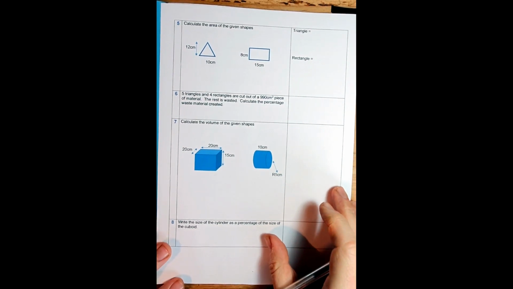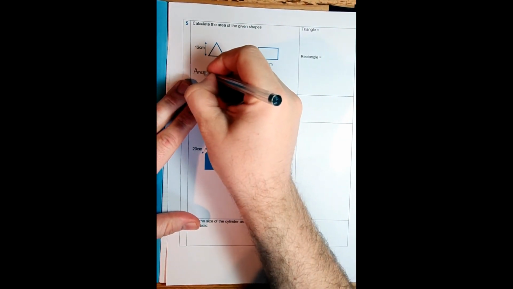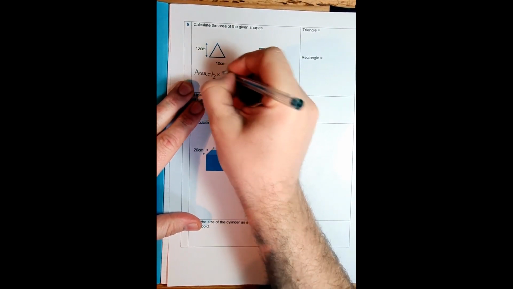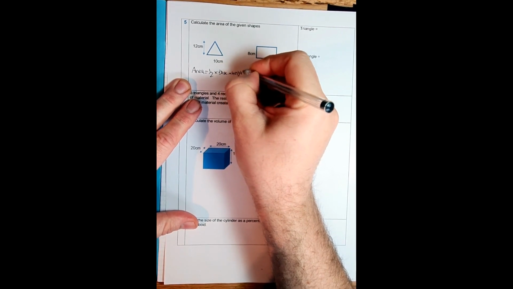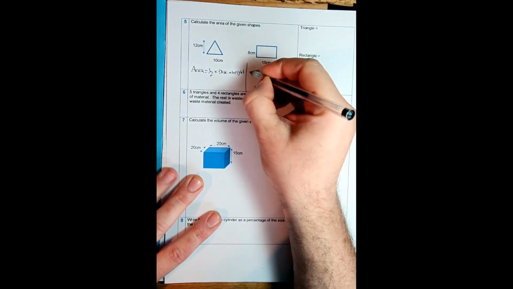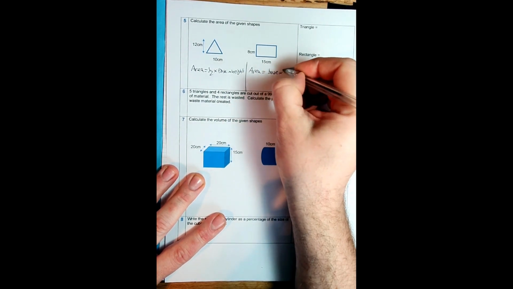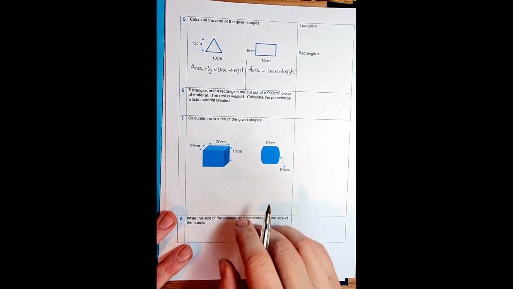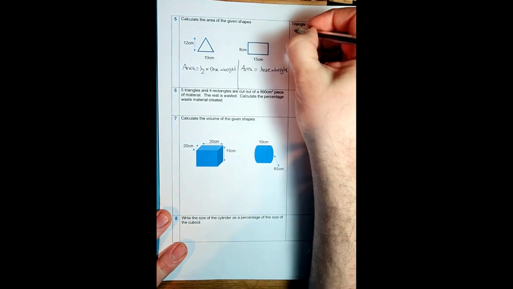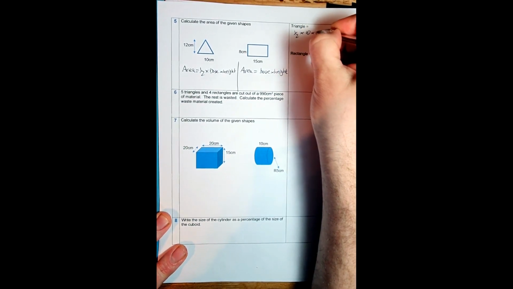Okay, question 5. What we need to remember here is the area of a triangle is a half times the base times the height. And for a rectangle, it's base times height without the half. So for the triangle, a half of 10 times 12.